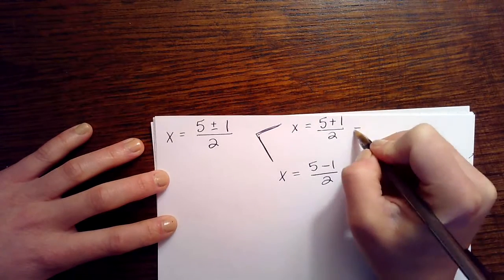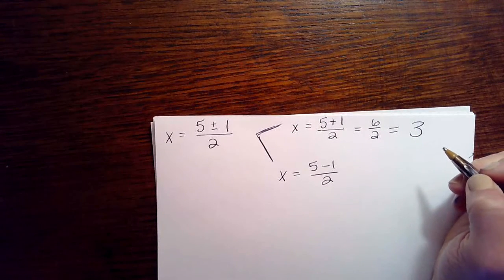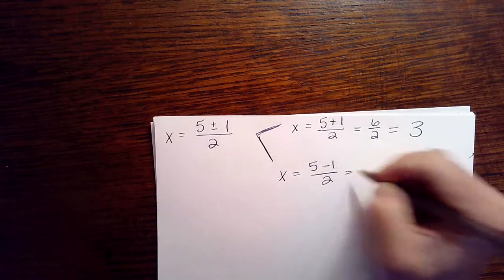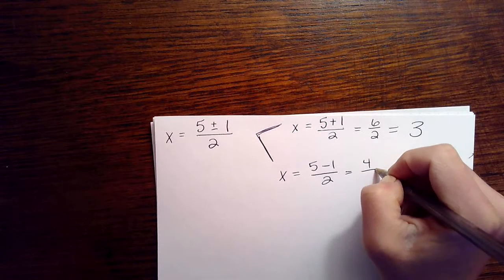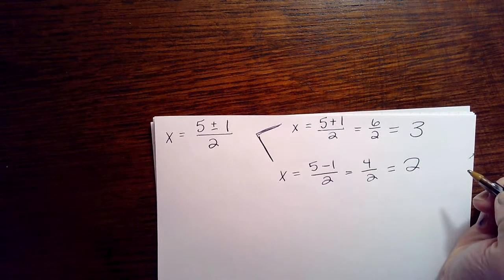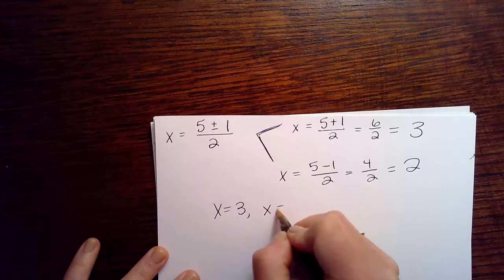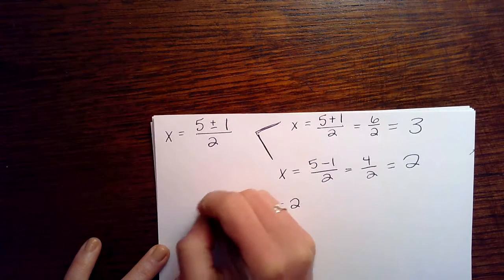5 plus 1 divided by 2 is 6 divided by 2, which simplifies to 3. X equals 3. 5 minus 1 is 4 divided by 2. 4 divided by 2 is 2. So my 2 answers are x equals 3 and x equals 2.